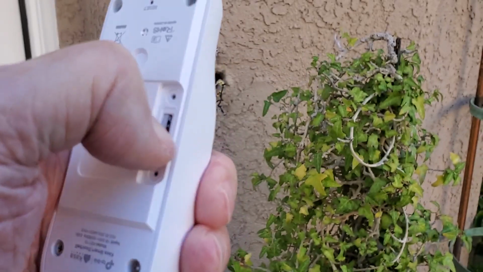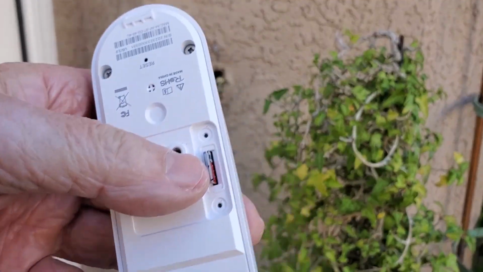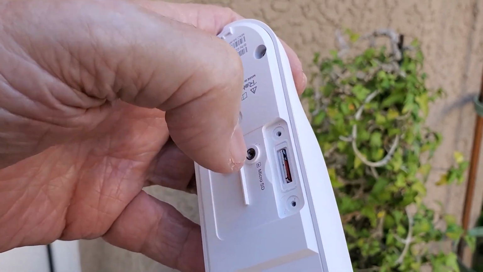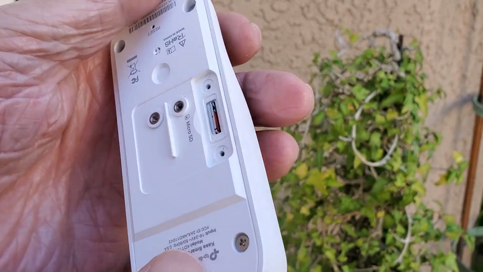If you want to review and save photos and videos stored on your doorbell, you have to have an SD card installed. So just pop one in there and you're ready to go, but after a little configuration.